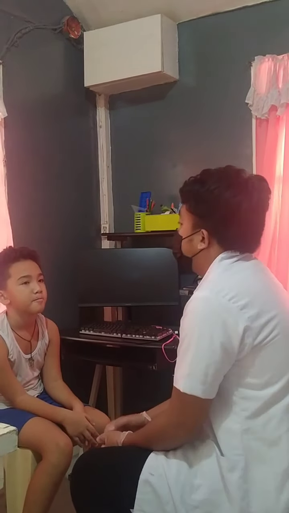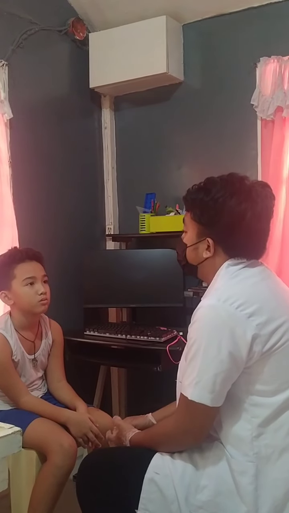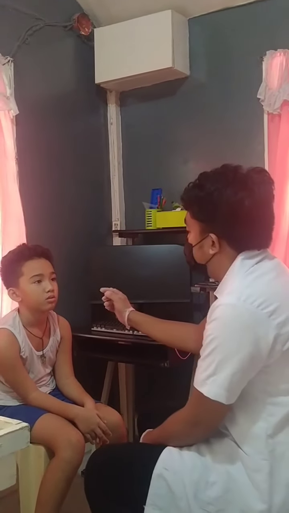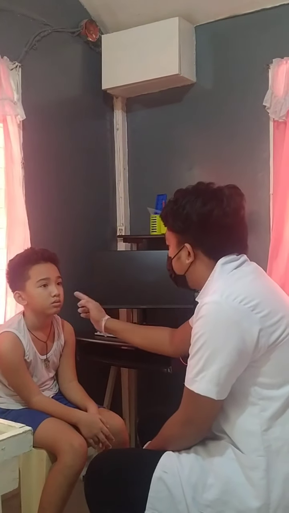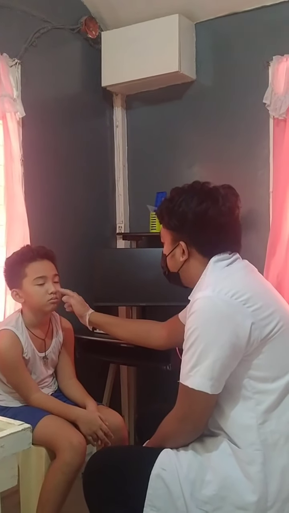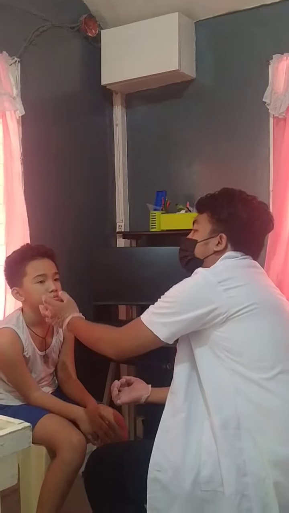So first thing we will do is assess the patient's nares. Let's start with the right side first and the left as well.